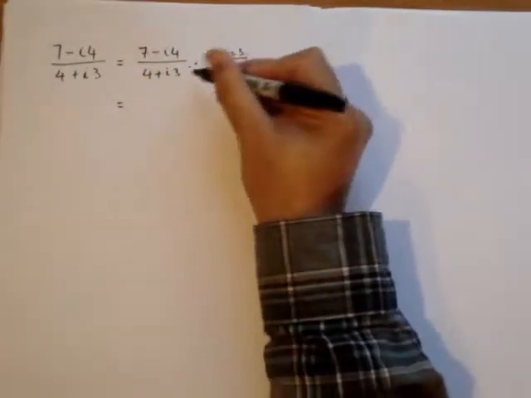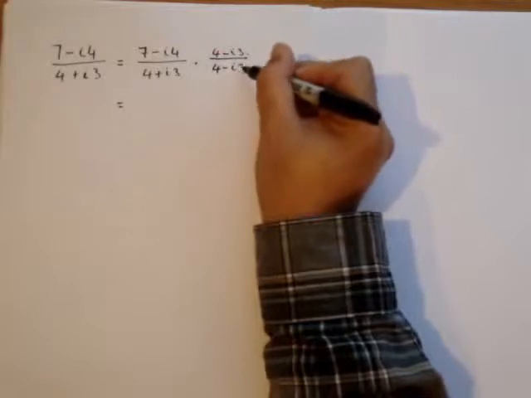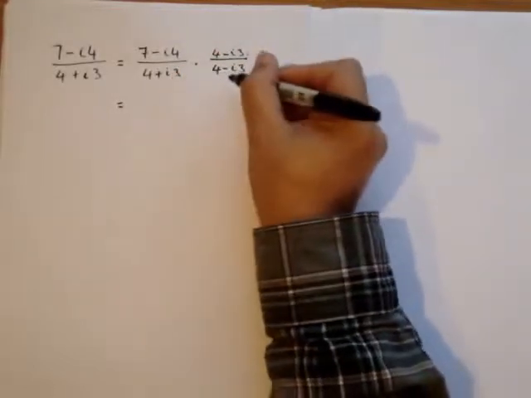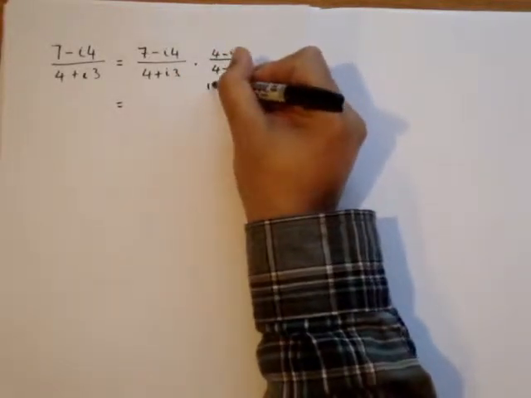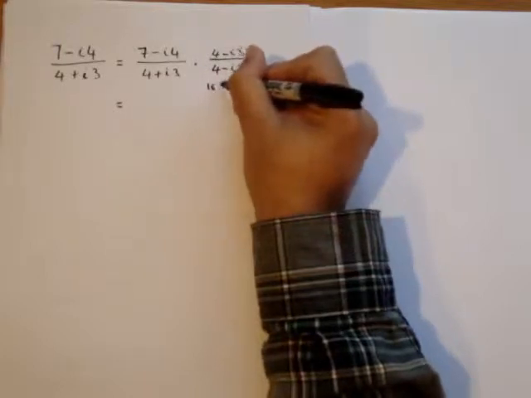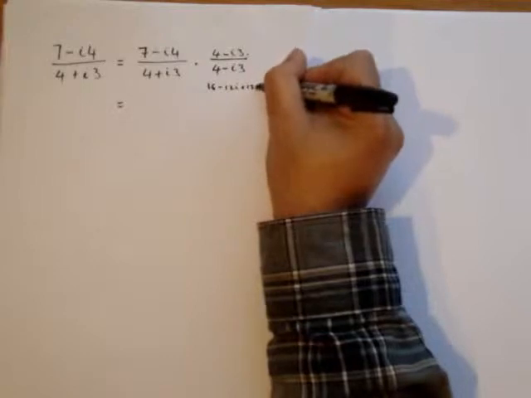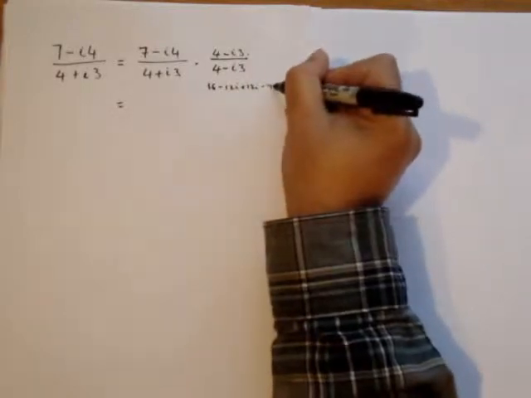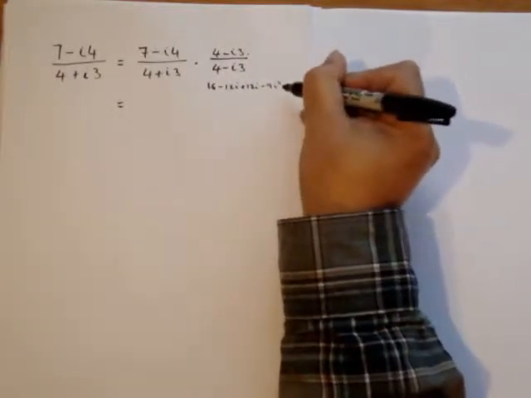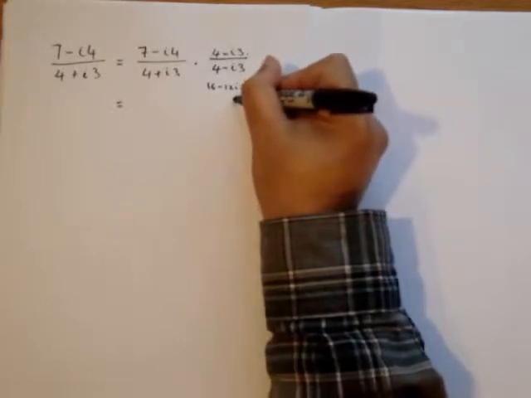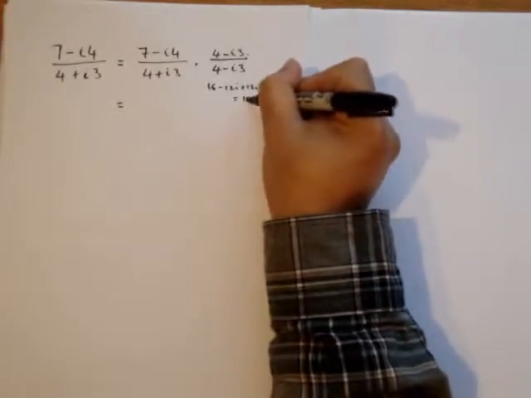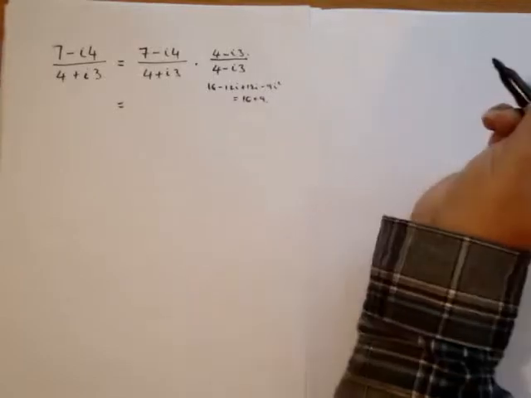the denominators multiplied together is 16 minus 12i plus 12i minus 9i squared. i squared we said was minus 1, so this is 16 plus 9.